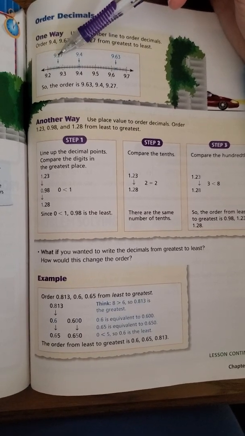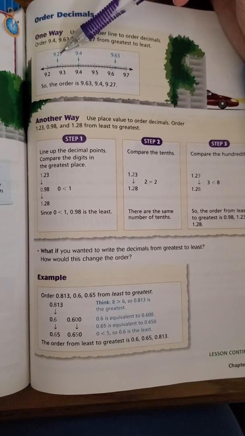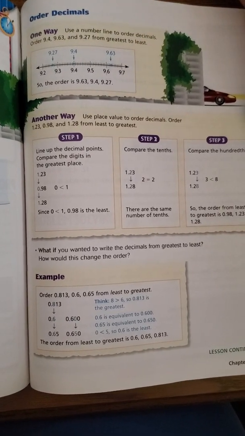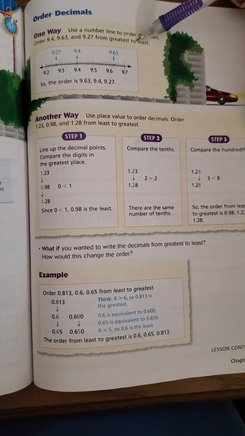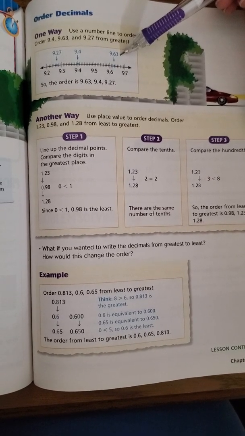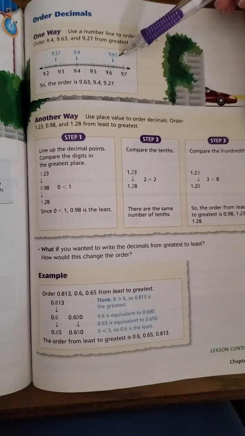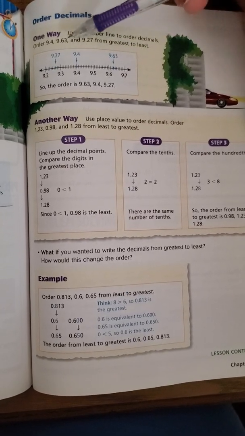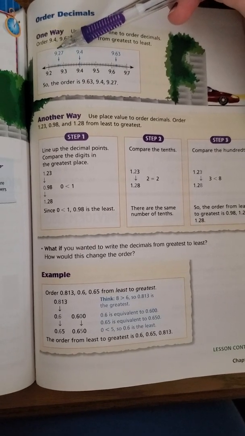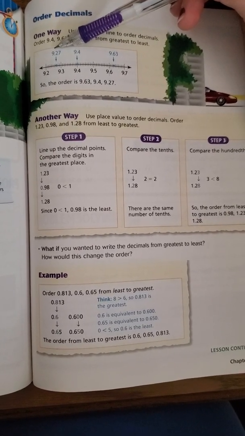So here is 9 and 27 hundredths. Now, once you have them all plotted, you can see from greatest to least, starting from the right, that our biggest is 9 and 63 hundredths, then 9 and 4 tenths, then last, 9 and 27 hundredths.